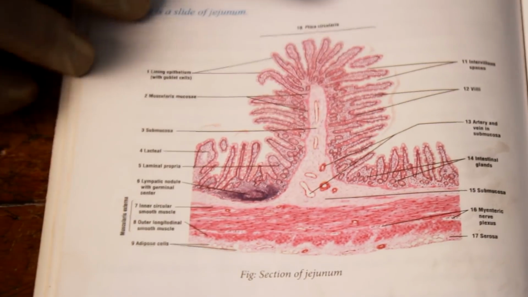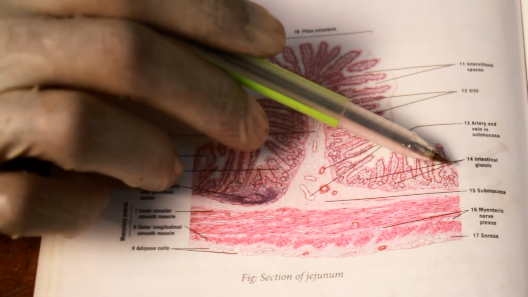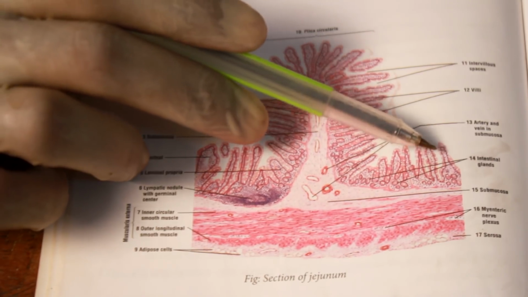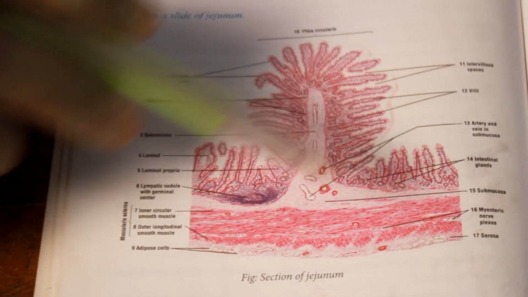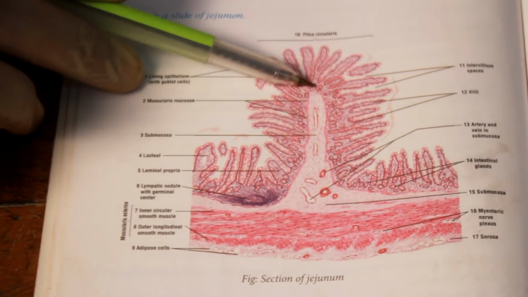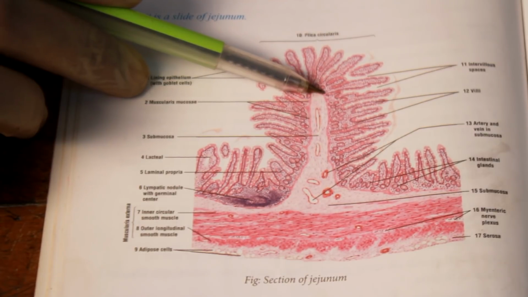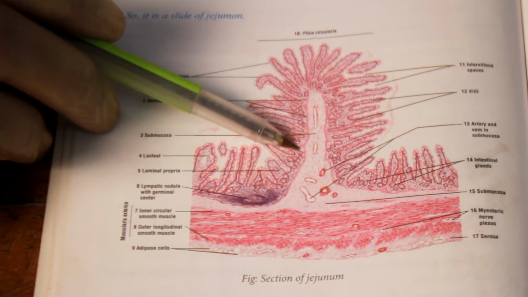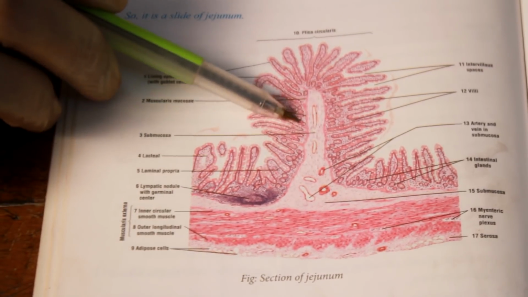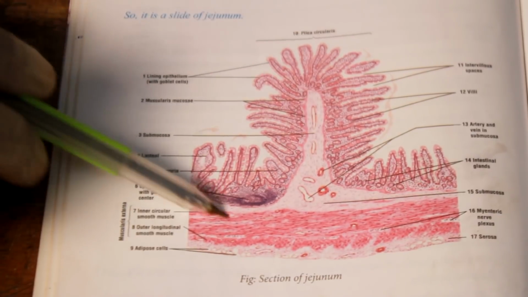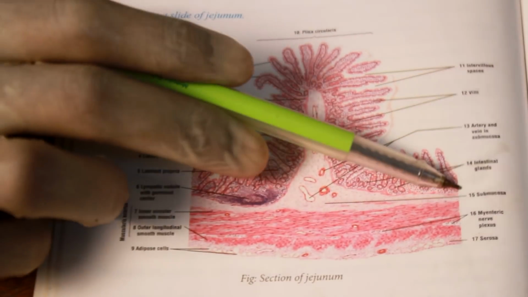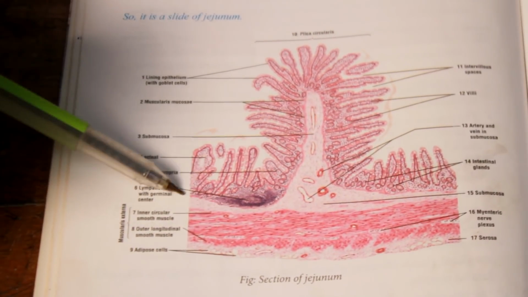Now the mucosa consists of lining epithelium. The lining epithelium of the gastrointestinal tract is mainly simple columnar epithelium, and the lamina propria consists of loose areolar connective tissue which contains some blood vessels, some lymphatics, some glands. The gland of the intestine is called the crypt of Lieberkühn. It also contains some connective tissue cells like lymphatic nodules, and the muscularis interna is a layer of smooth muscle.